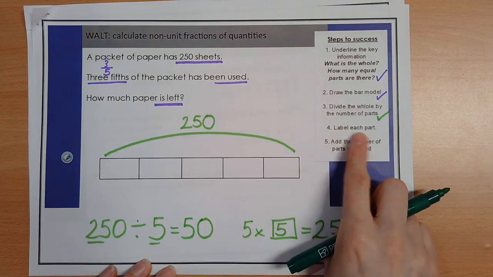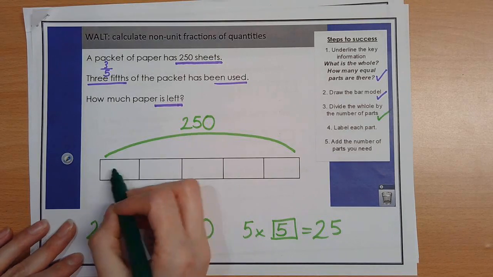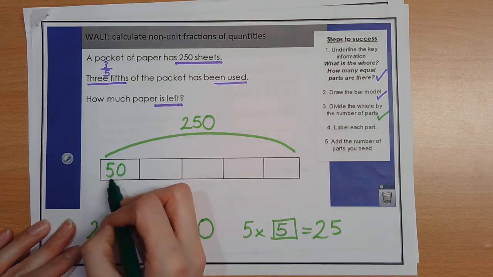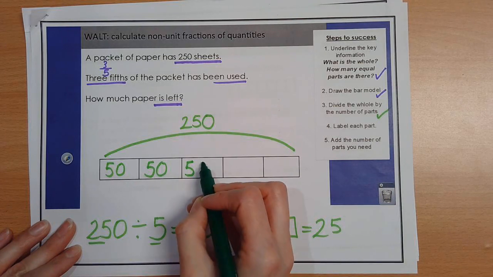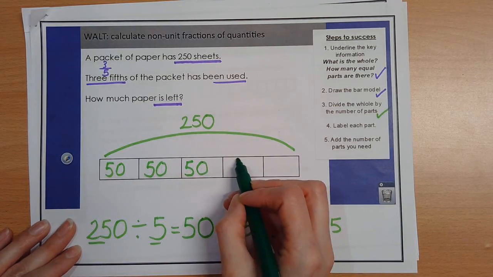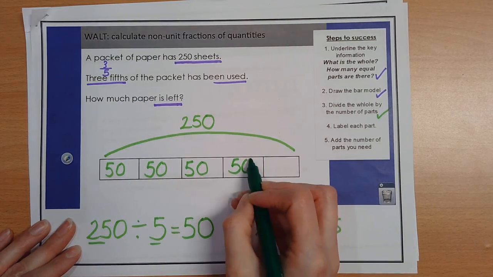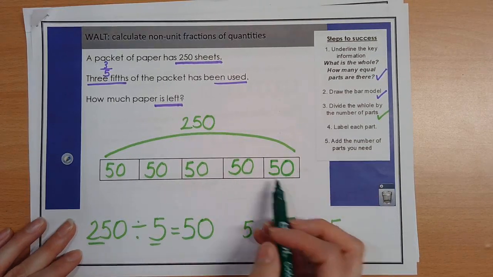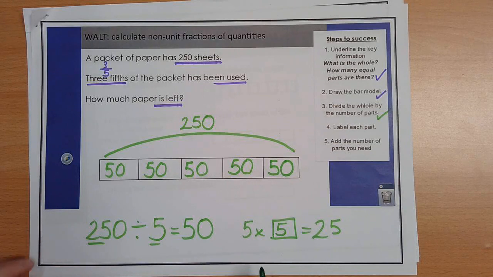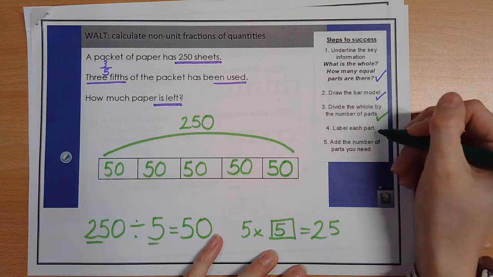The next thing I need to do is label each part. So each part is 50. 50, 100, 150, 200, and 250. So all of my parts add up equally to 250. So I've done step 4.